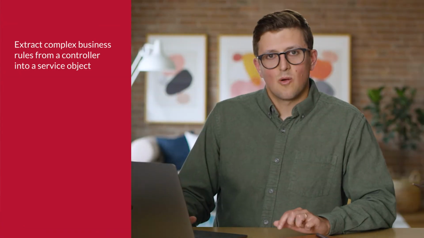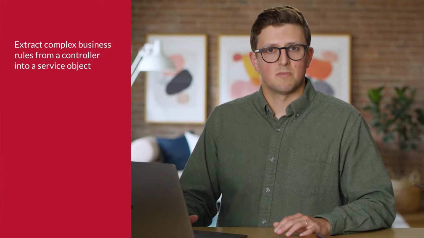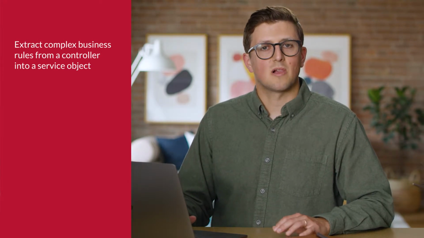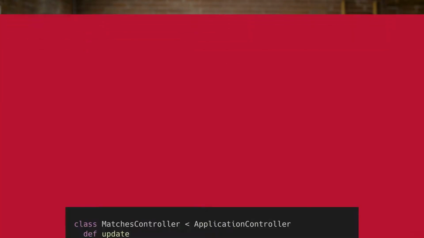In this lesson, we're going to extract complex business rules from a controller and place them into a service object. The feature requests keep pouring in for our ping pong app. We have a model and controller that process the updates for a ping pong match. Here's a quick look at our current setup.